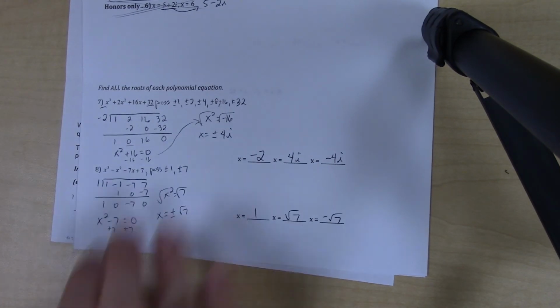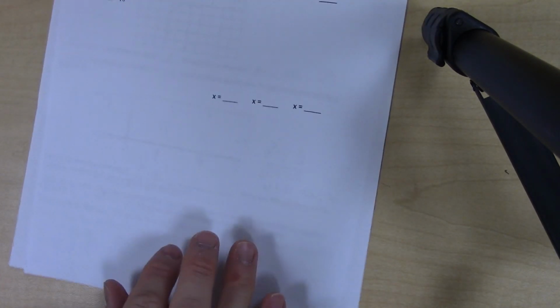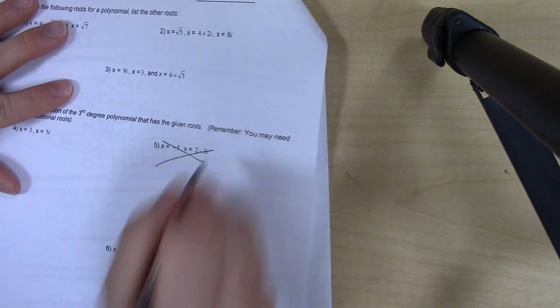Okay. Your homework is the next 2 pages. It's 8 problems, and with that being said, you do not have to do number 5.